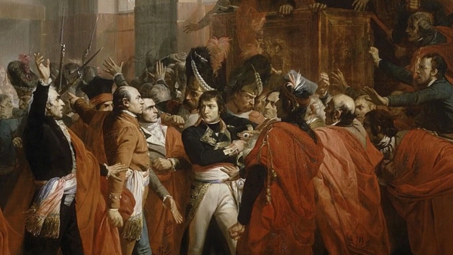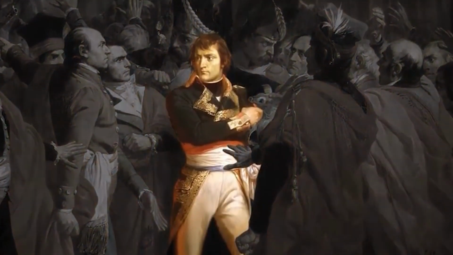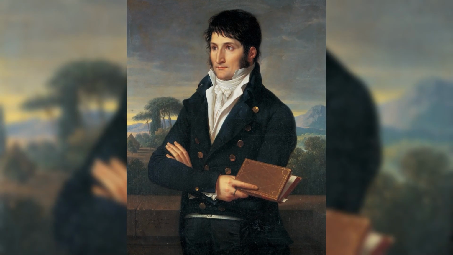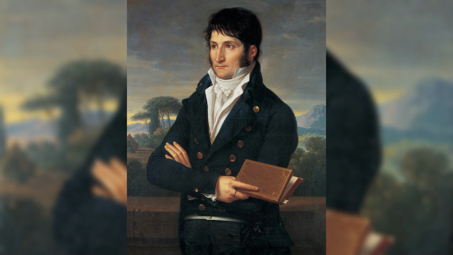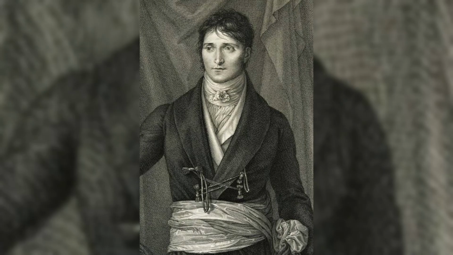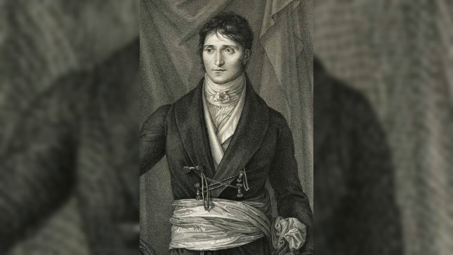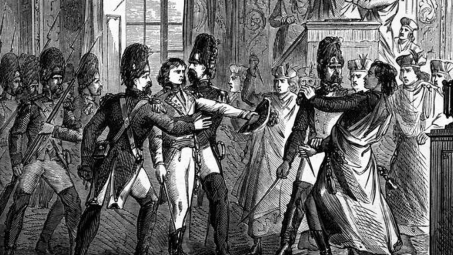Sensing the situation was getting out of control, Napoleon left the assembly, and his supporters feared the coup might fail. However, Napoleon's brother Lucien, who was the president of the Council of 500, intervened. He declared that the assembly was dissolved and ordered troops to remove the unruly deputies. This action cleared the way for Napoleon's supporters to regroup and seize power.